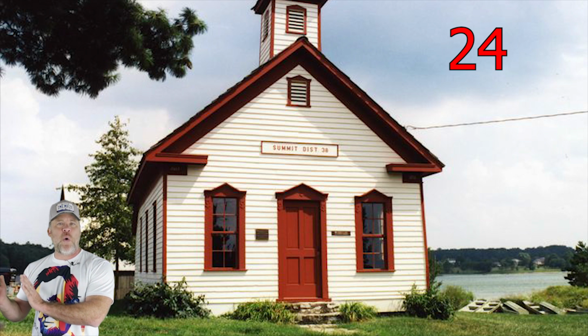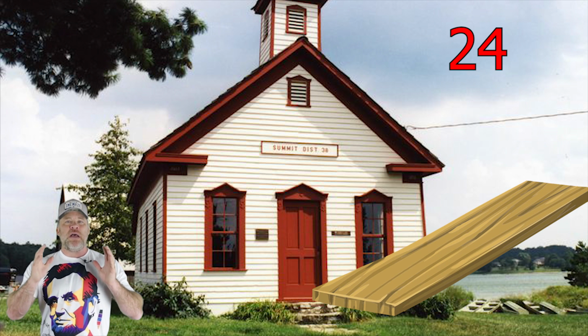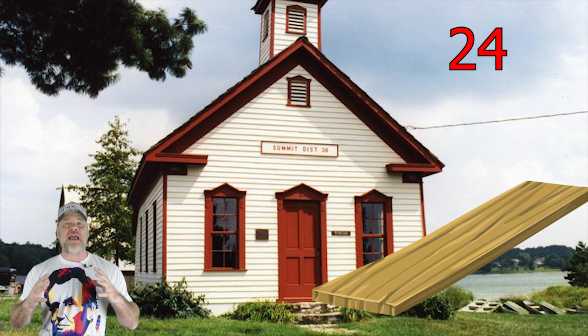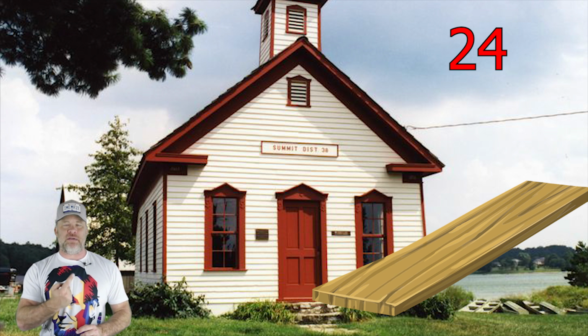And then 24, I think of a 2x4, a piece of wood. So think of a schoolhouse and see your wife sitting in that schoolhouse. And the schoolhouse is made out of 2x4s. So you take the month and the day and you create a picture for it. And then you attach whatever you want that day belongs to your wife in your mind. And you put those images together.